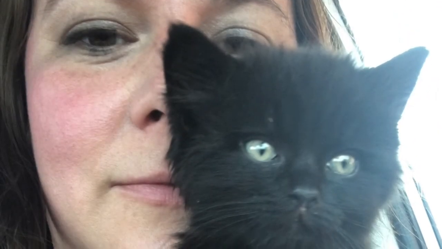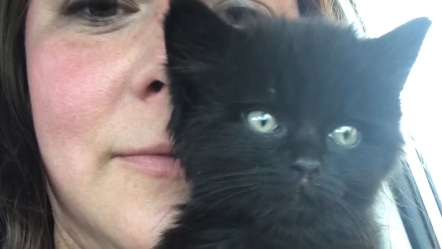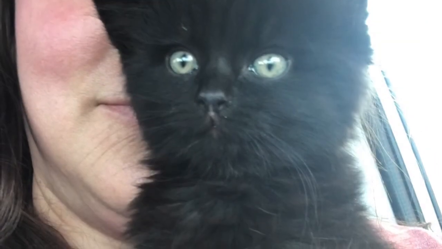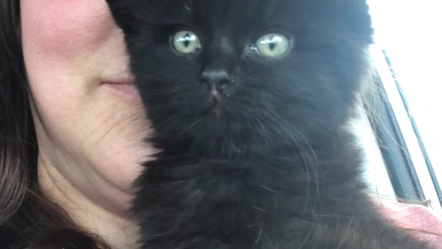I just wanted to introduce you to our new family pet. This is Maylee's kitten. His name is Mr. Fluffykins. So just wanted to show you a little picture of him before we got into our ELA lesson.